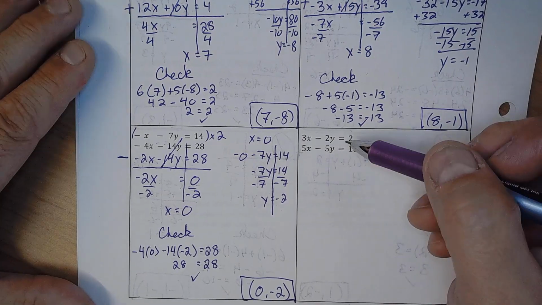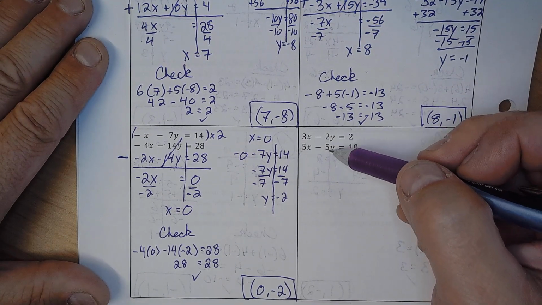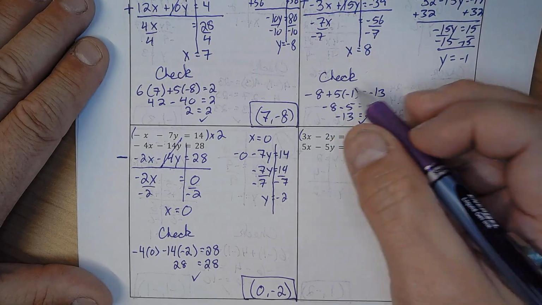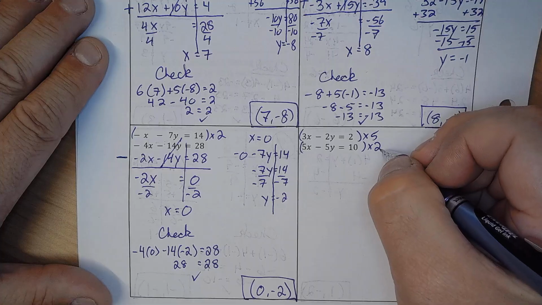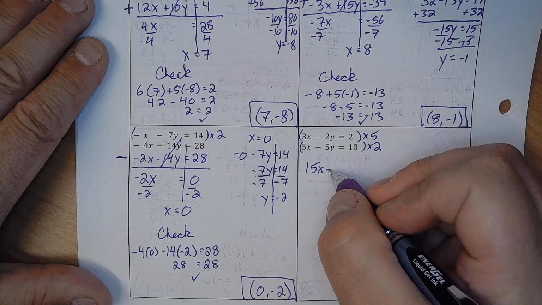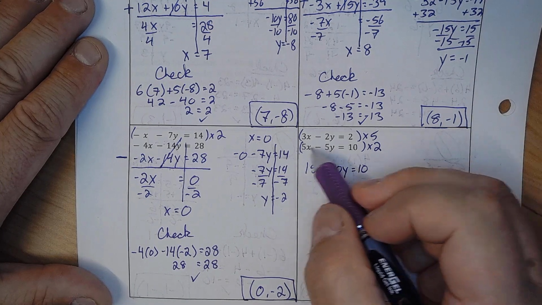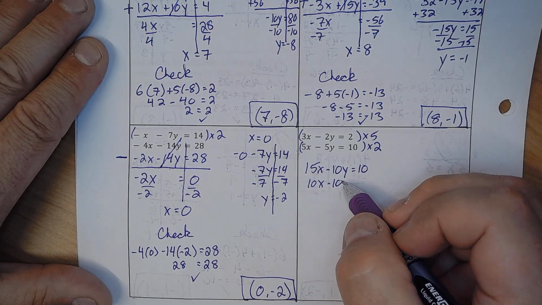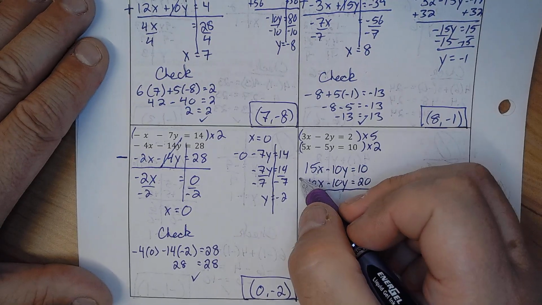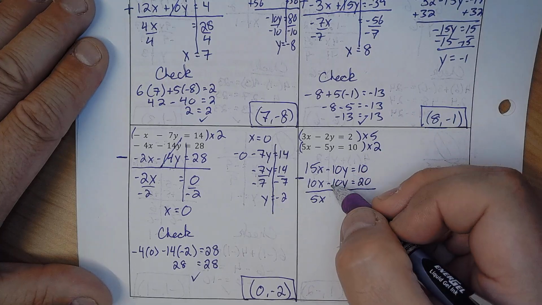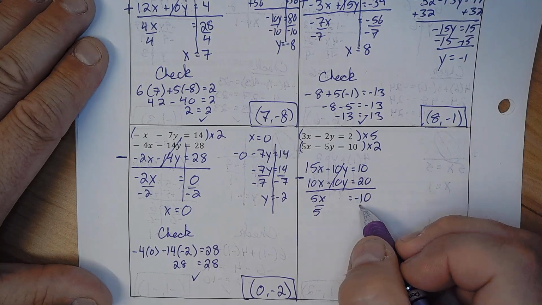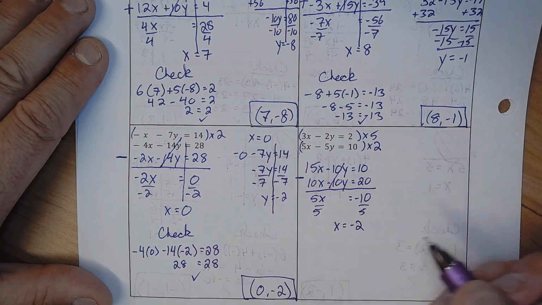And finally, on the last one, notice that we could multiply by 2.5. I don't like that. So I'm going to multiply this one by 5. And I'm going to multiply this one by 2. This way we'll get 10y and 10y. So we have 15x minus 10y equals 10. And 10x minus 10y equals 20. We're going to subtract because these are sames. We've got 5x. These cancel, and 10 minus 20 is negative 10. Divide by 5, and x equals negative 2.